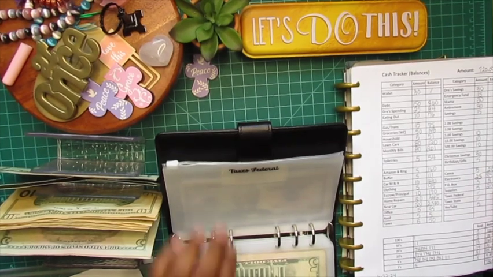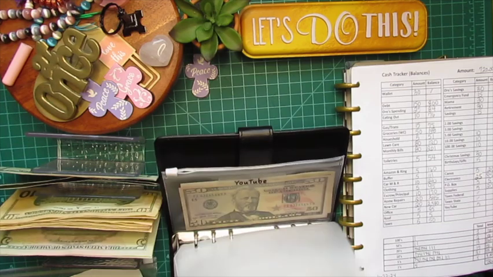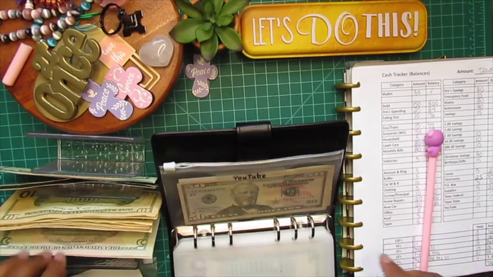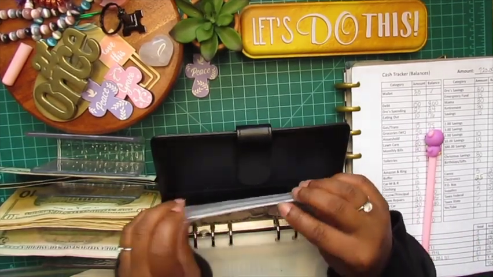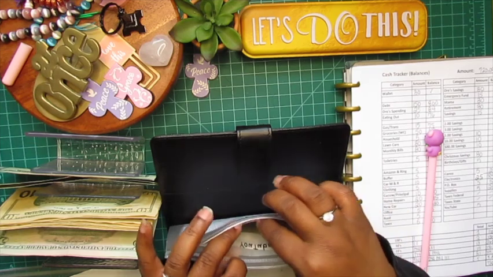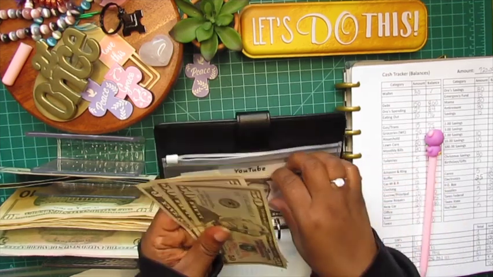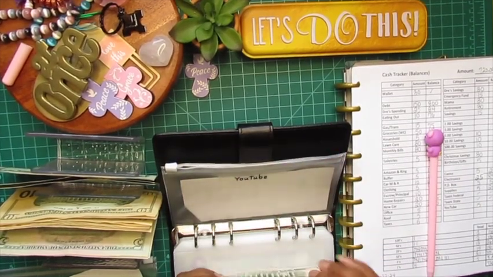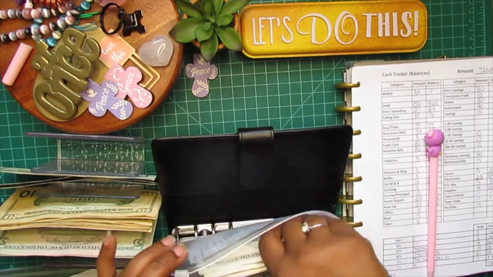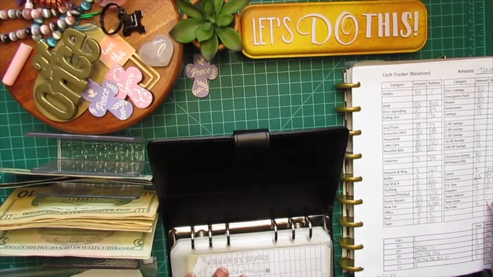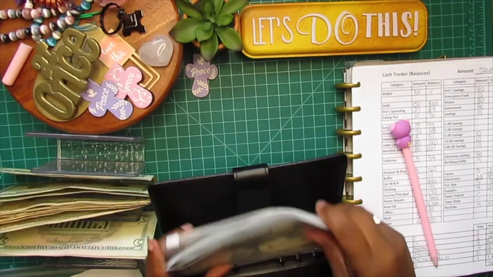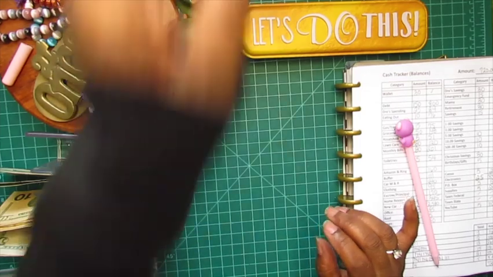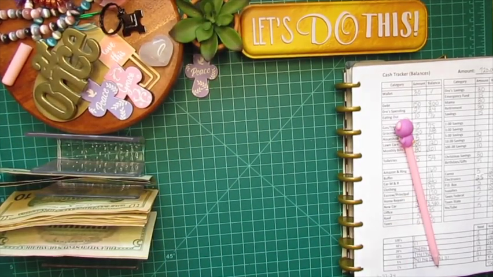Nothing for taxes for federal, nothing for taxes for state. And then YouTube is going to be getting $5. So YouTube now has $100, $105, $110. Alright, and that's it for this binder. Move that to the side because I don't need it.